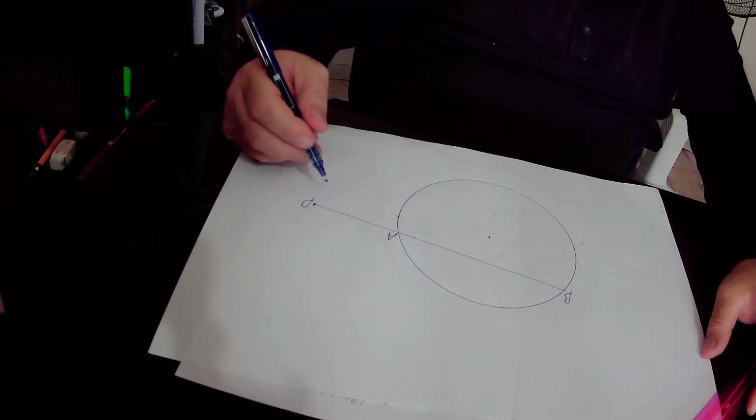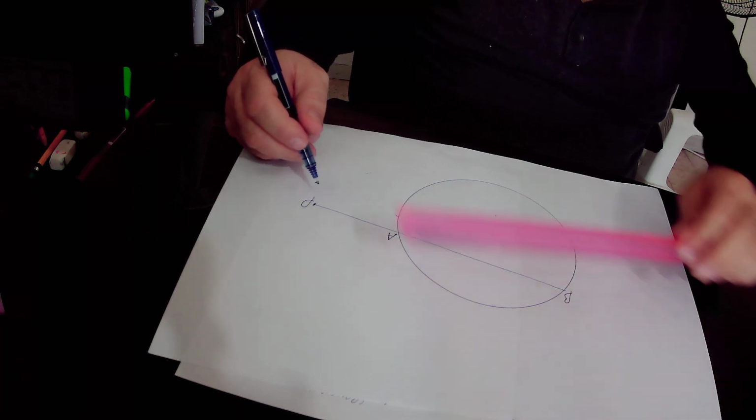In the next step we will draw a second chord from point P to this circle.